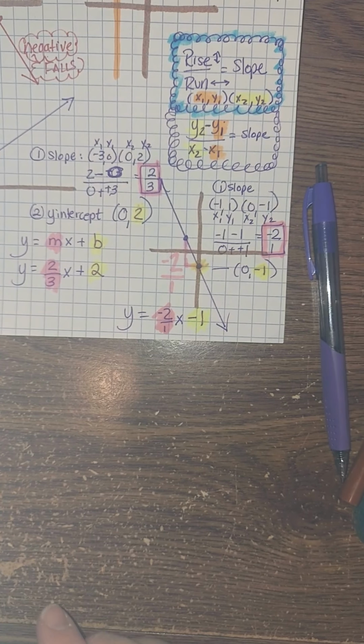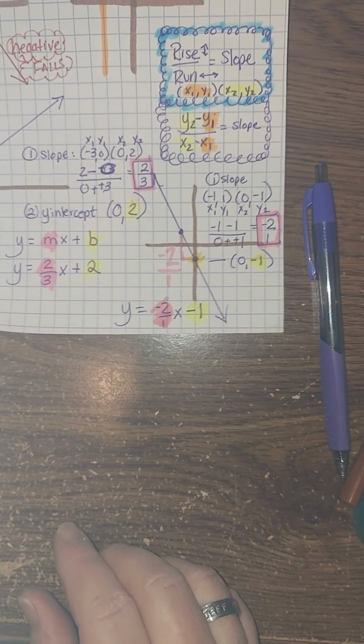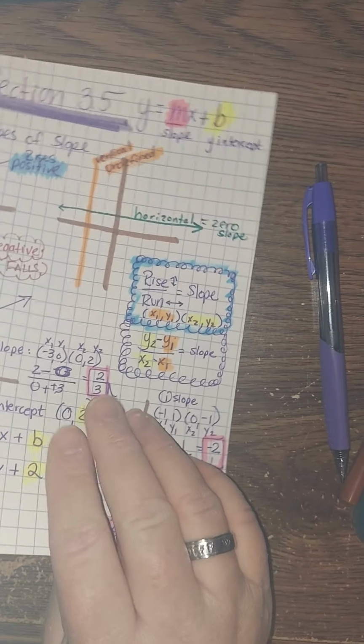All right, very good. So the next piece is working on finding slope from a table, okay? And how do you find slope from a table? Looking at the change in y over the change in x, okay?